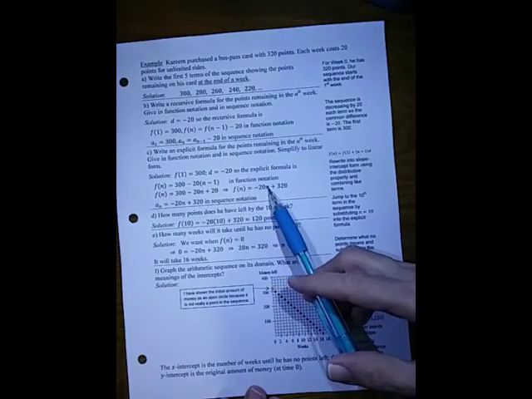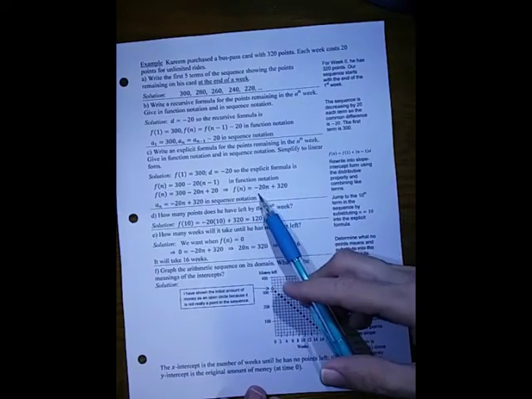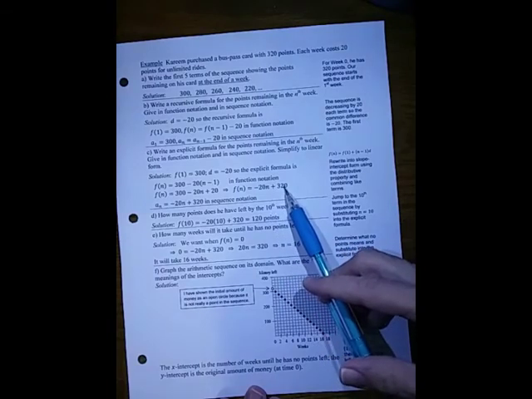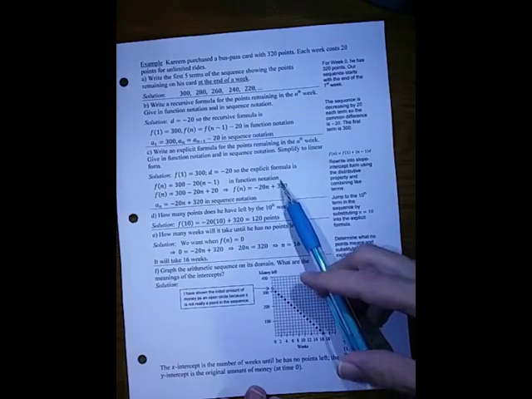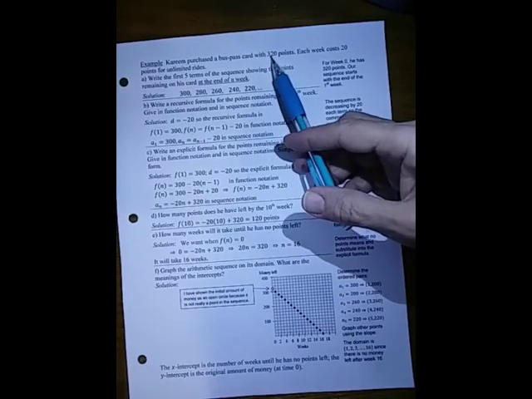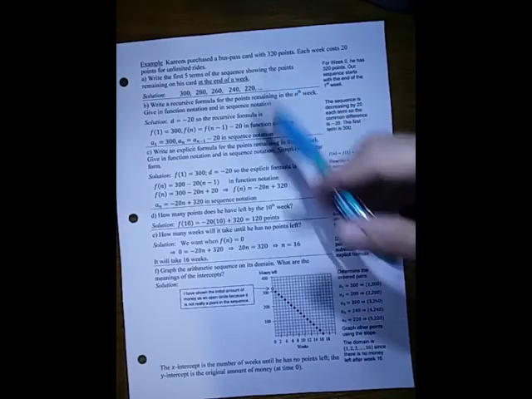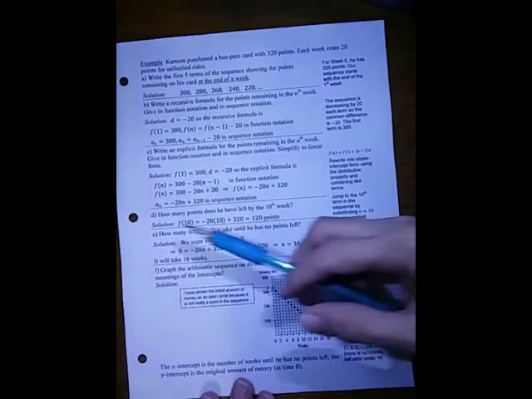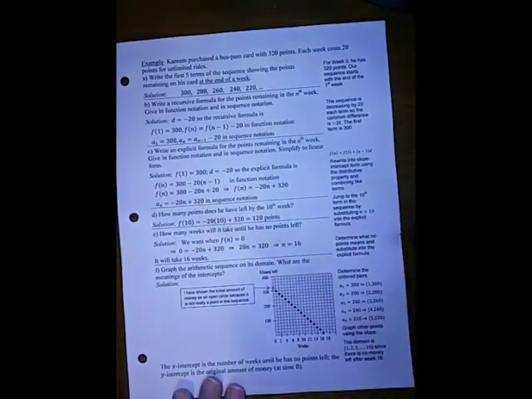Again, the thing in front of the n will always be d, and then this will be the starting value. In this case, the sequence didn't start there, but those are the number of points we started with at time 0 before we started taking off the points. The same can be done in sequence notation.